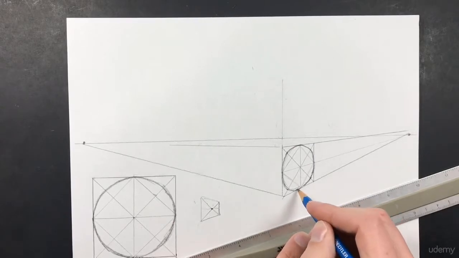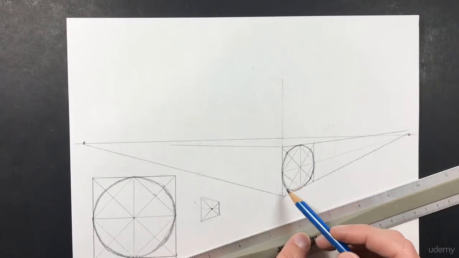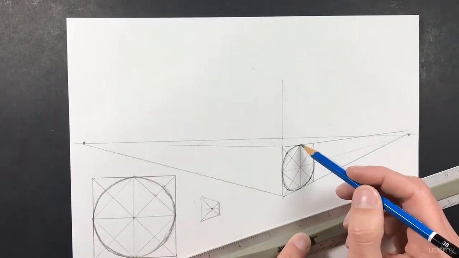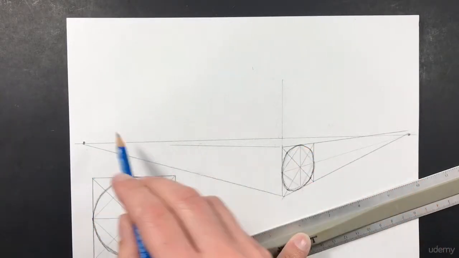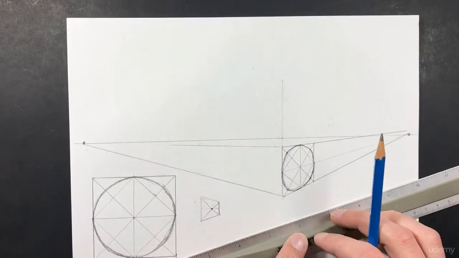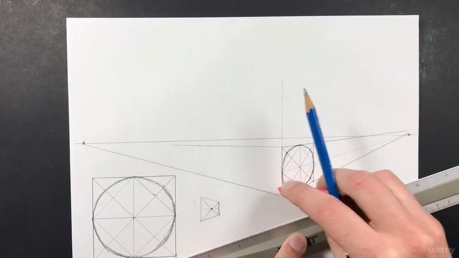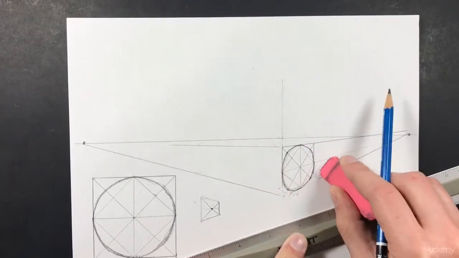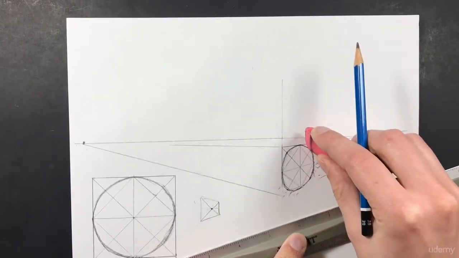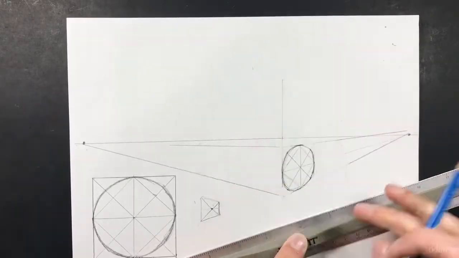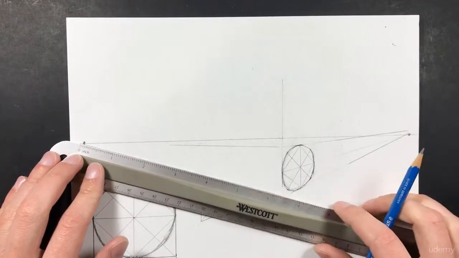Now, if we wanted to create a cylinder, all we'd have to do is draw a line coming off of this corner right here back to our vanishing point, and the same thing for up here. We'd draw from this top right here back to our vanishing point. So let's go ahead and do that. But before we do that, let's go ahead and erase away all of these guidelines because we don't actually need them anymore.